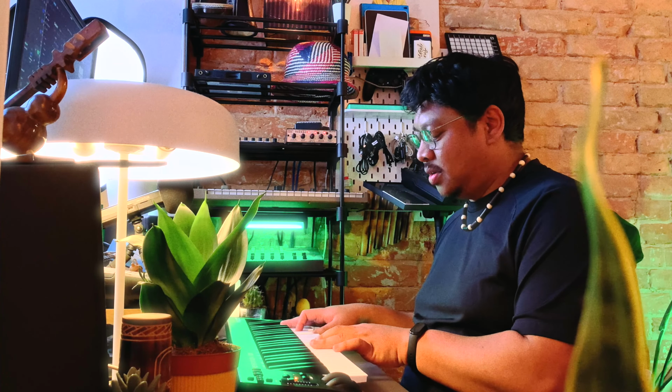So what I'm missing is some sort of a string. So I got Arturia's Lab. It's a pretty dope plugin. I think they have a bunch of strings here.